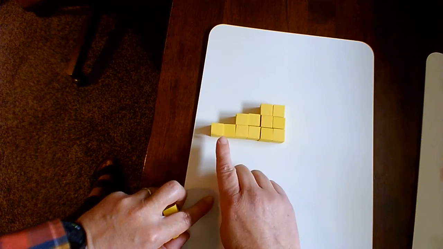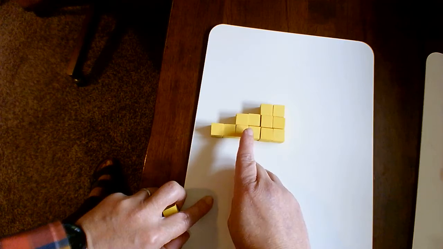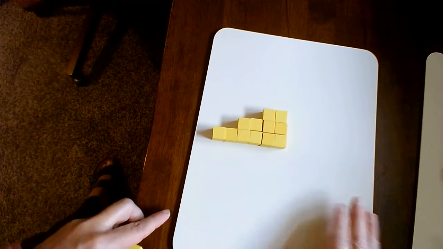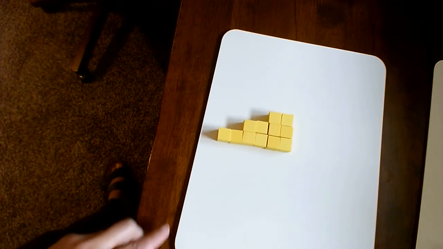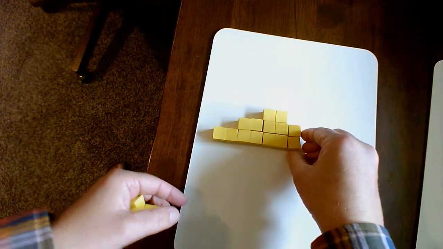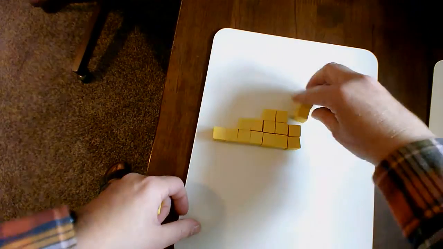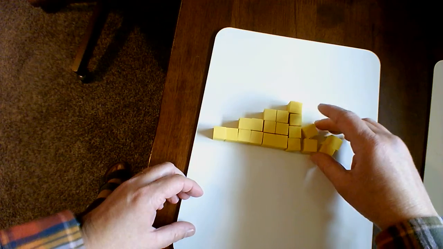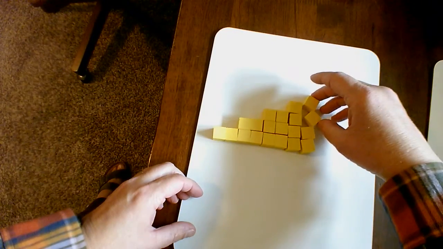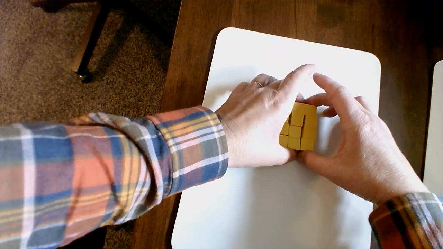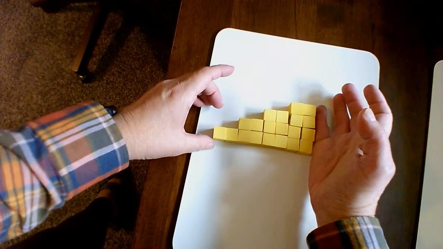It's 1, 1, 2, 2, 3, 3. Okay, what do you think comes next? 1, 1, 2, 2, 3, 3, 4, 4. Got it. What would come after 4, 4, do you think? Do you think it would be 10, 10?